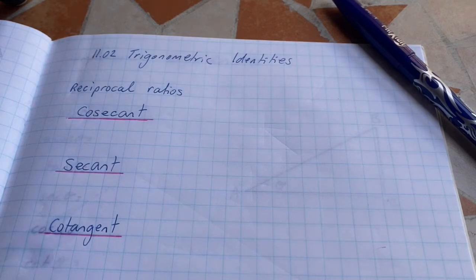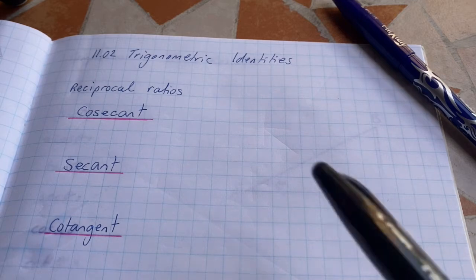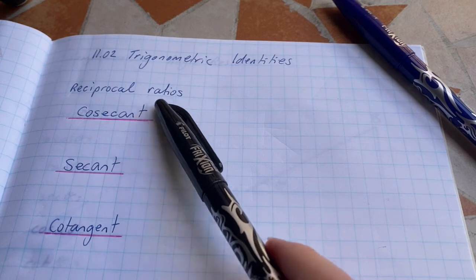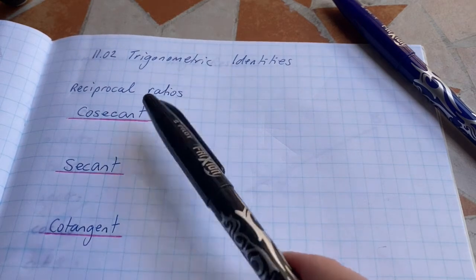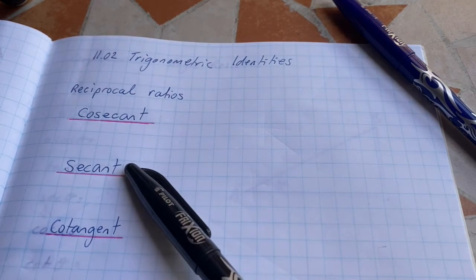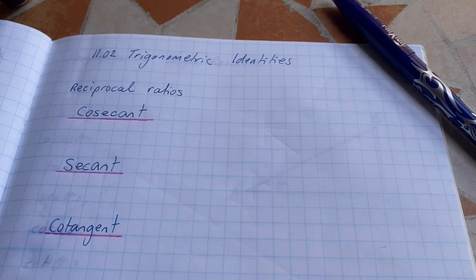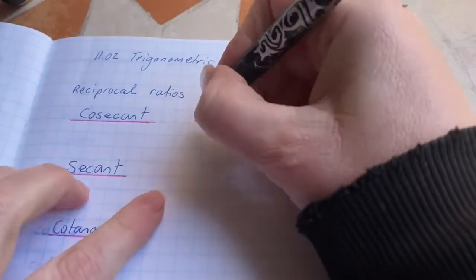Exercise 1102 looks at various trig identities. The first one is the reciprocal ratios. So we've got three new ratios to learn. There's cosecant or cosec, there's secant or just sec, and cotangent. So let's look at what they are.